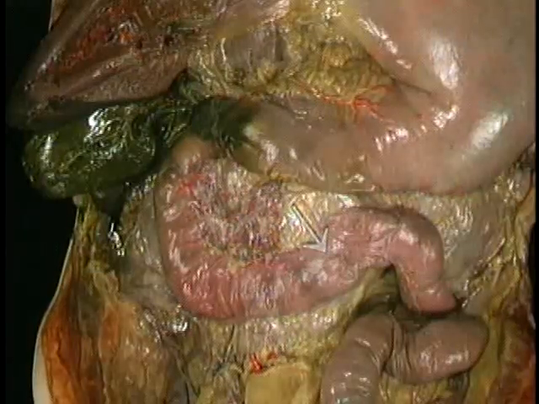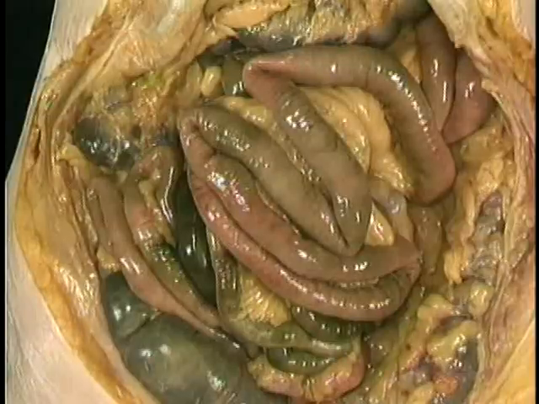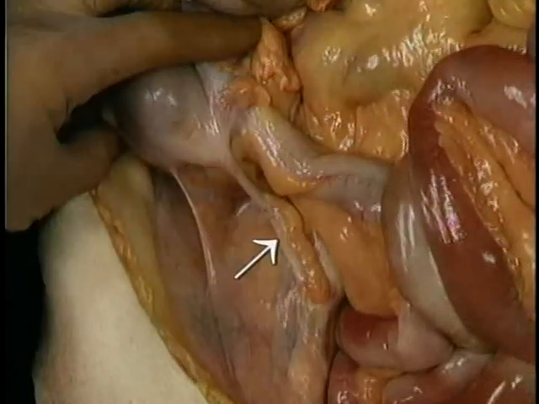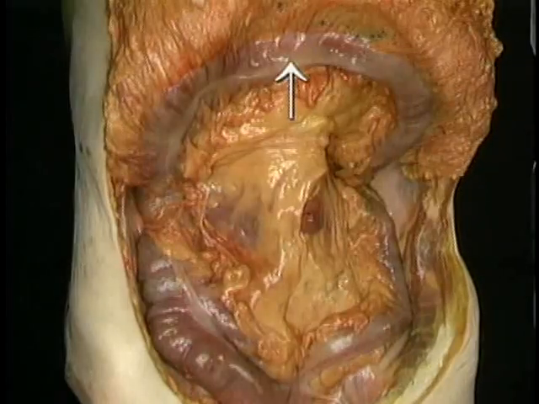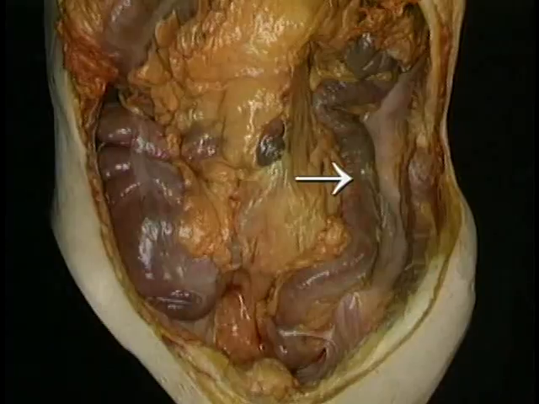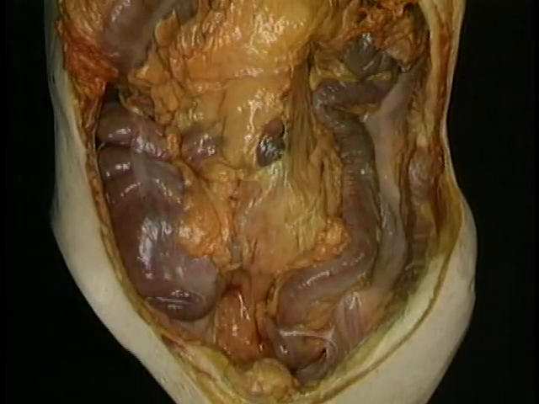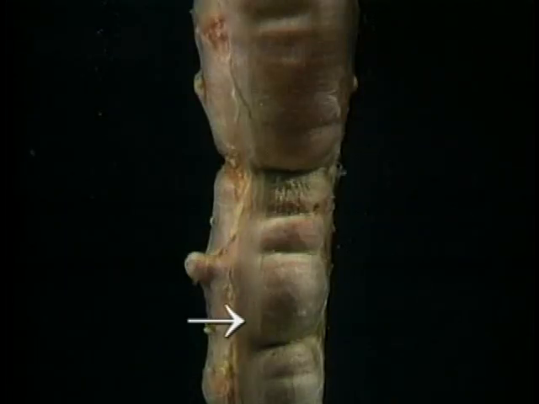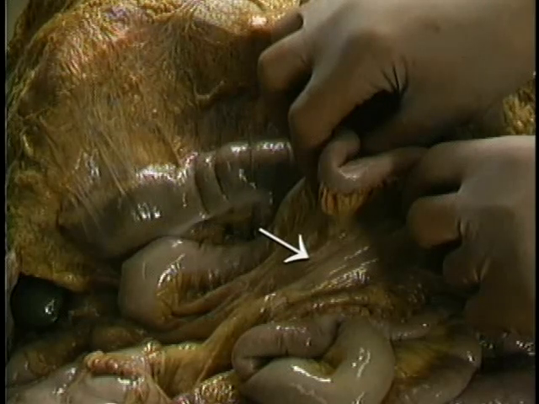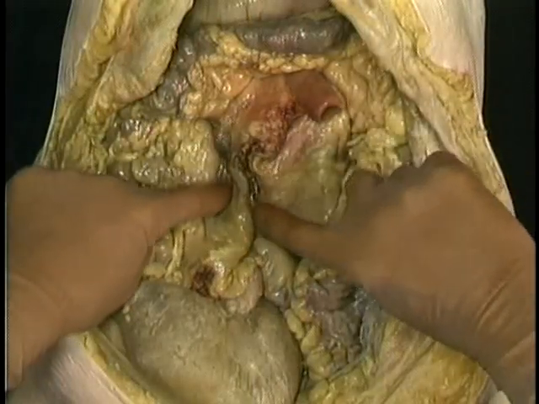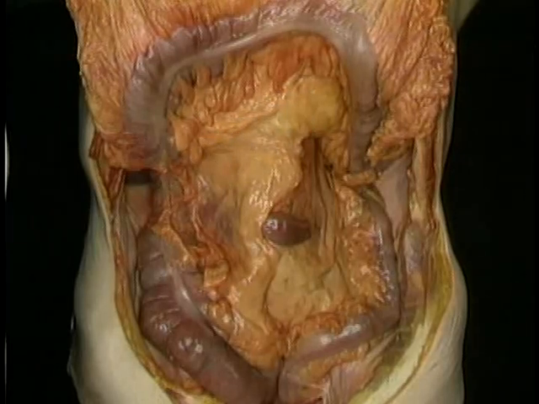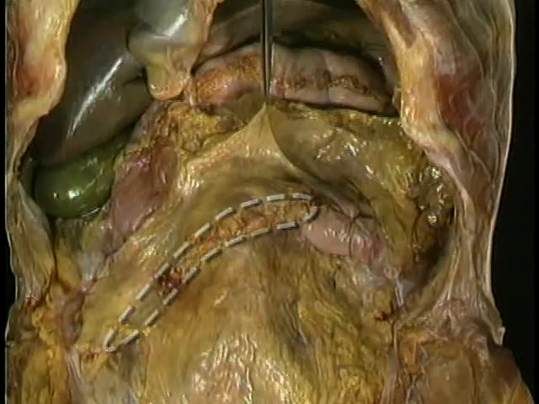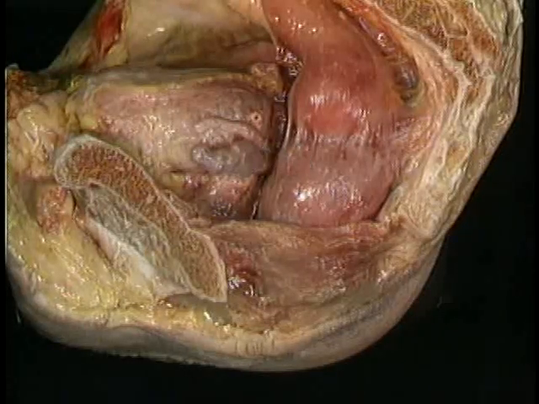Here's the duodenum, the jejunum, the cecum, the vermiform appendix, the ascending colon, transverse colon, descending colon, and sigmoid colon. Here's one of the tenia coli and the haustra of the colon. Here's the mesentery and its divided root. Here's the transverse mesocolon and its divided root. And here are the rectum and the anus.